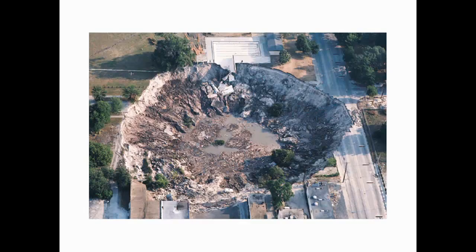What happens in the case of Florida sinkholes is, again, the limestone bedrock. The underlying caves are forming below the surface, and eventually the caves become large enough that the overlying rock is no longer supported and therefore simply collapses to form a sinkhole.